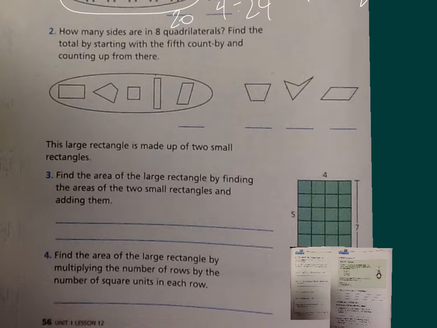The next one, we'll use the fifth count by again. It says how many sides are in 8 quadrilaterals? The word quadrilateral starts with quad, Q-U-A-D. Quad means 4. So a quadrilateral is any shape that has 4 sides. All these shapes for number 2 have 4 sides, so we call them quadrilaterals. It says how many sides are in 8 quadrilaterals? So ultimately your question is 8 times 4.